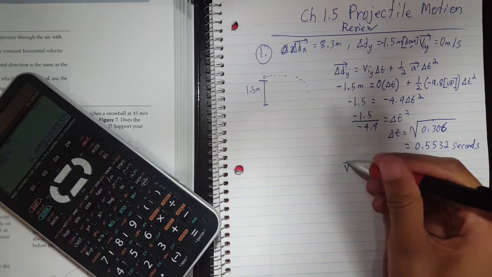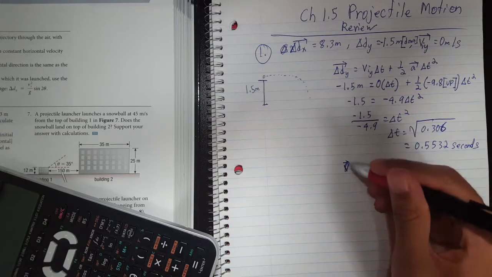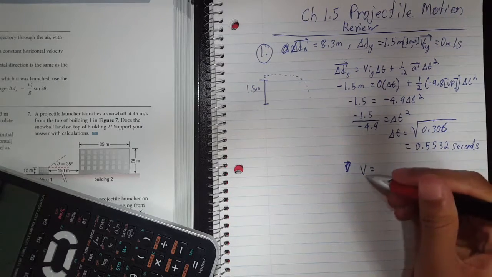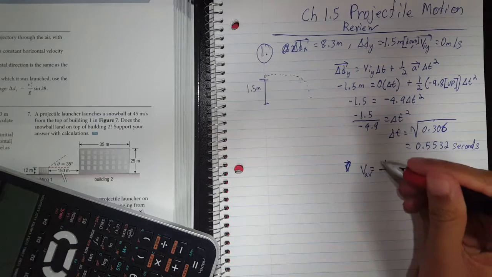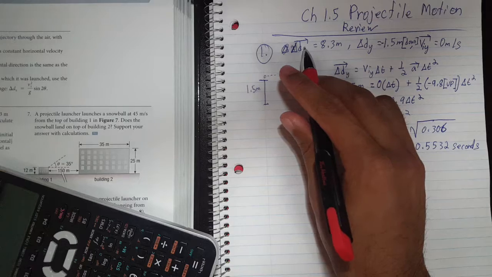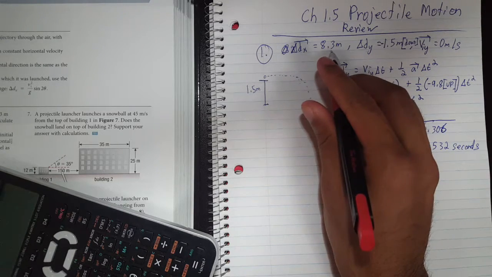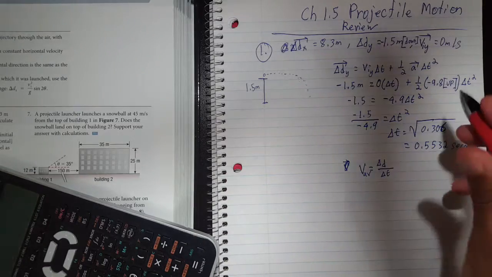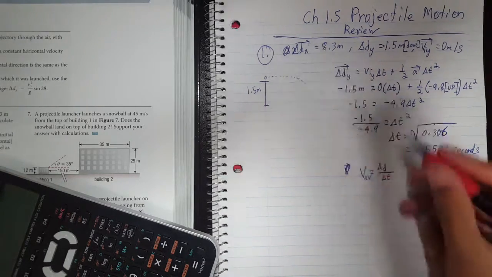Since it wants speed, I'm just going to do speed equals distance over time. We have the displacement, which can also be written as the distance in this case, because it's going 8.3 meters. So I'm just going to rewrite this as distance.